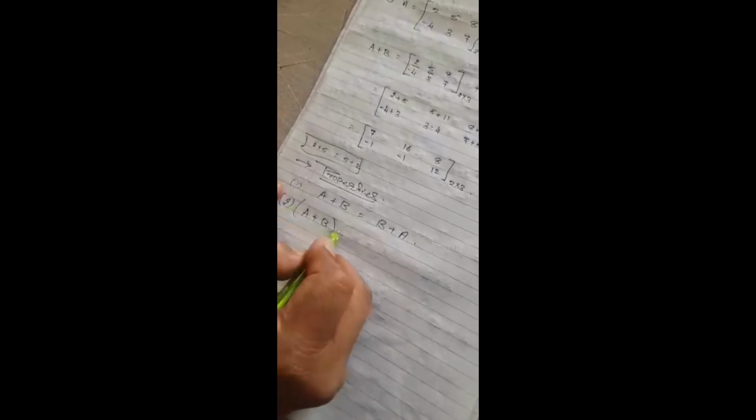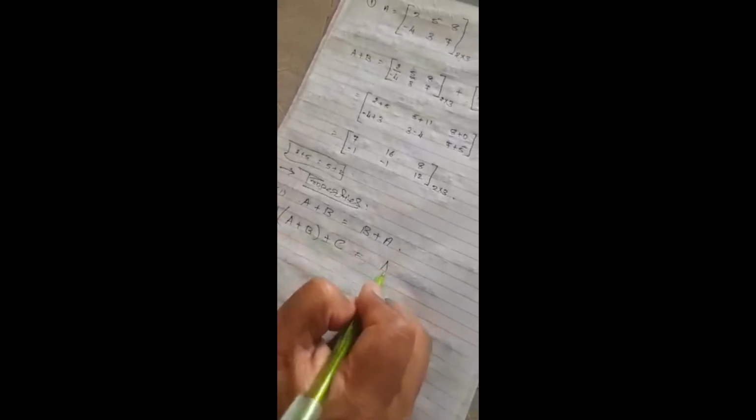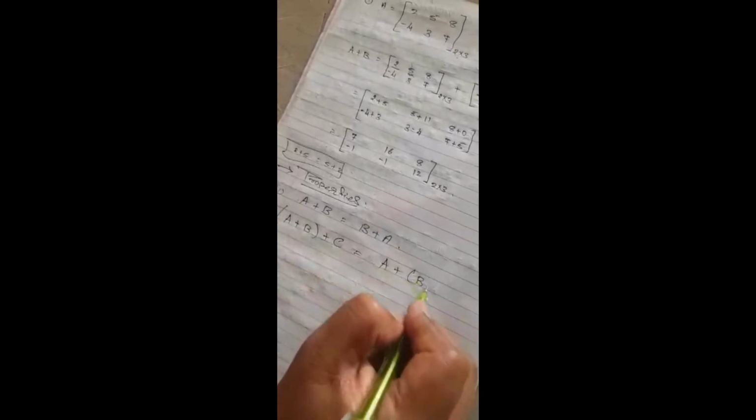Similarly, the second property: if you are given A plus B plus C, you can say it is the same as A plus B plus C grouped differently. I think everyone knows the first is the commutative property. This is the associative property.